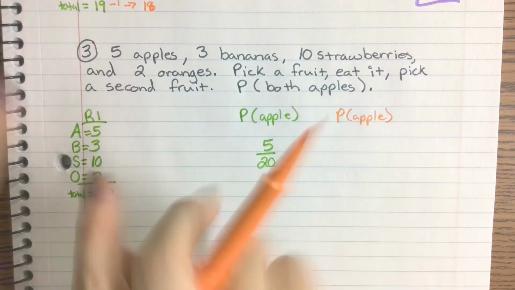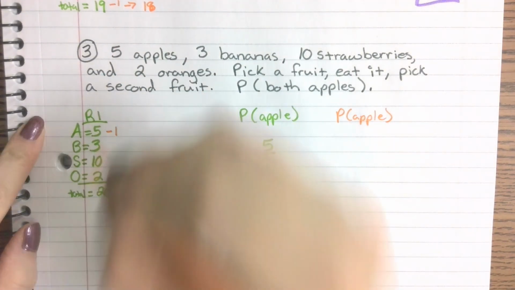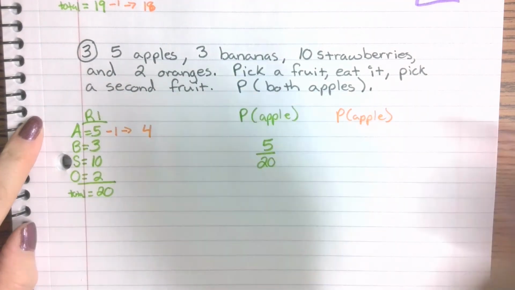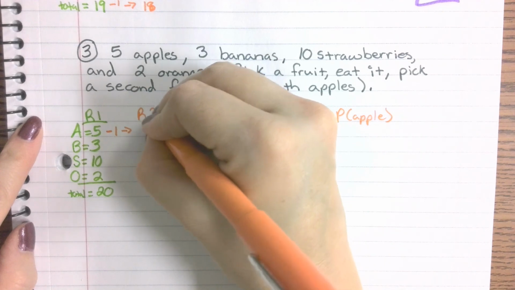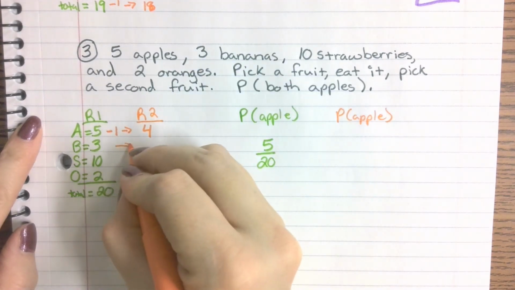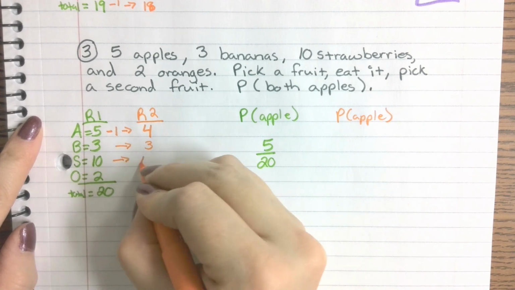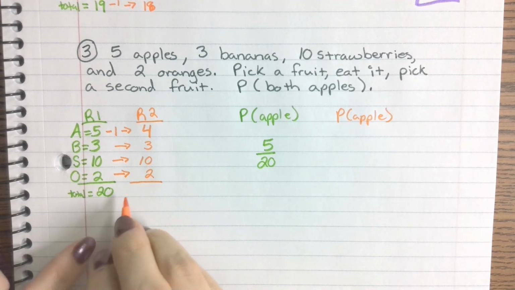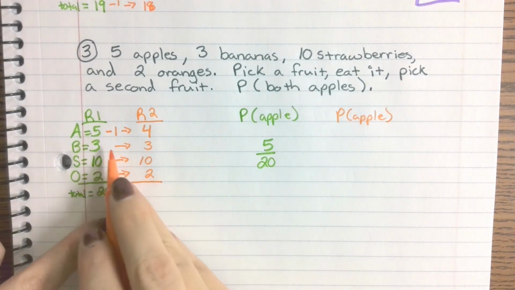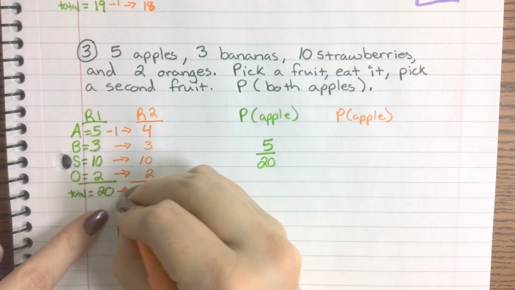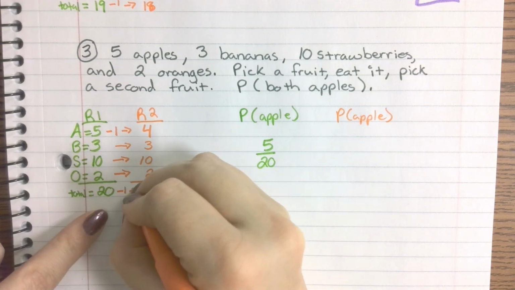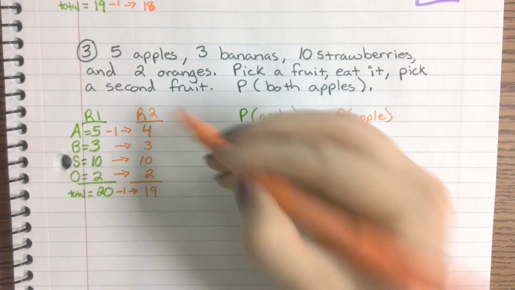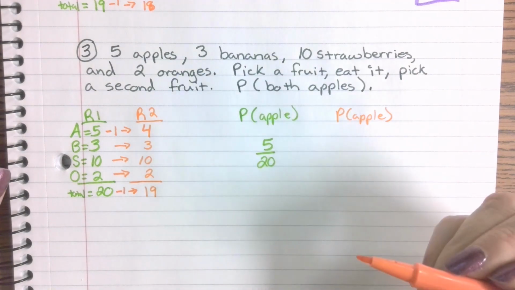Okay, so I grab an apple. I eat the apple, so I'm taking one away. And that means I now have 4 apples remaining in my second round of fruit. I still have 3 bananas, 10 strawberries, and 2 oranges. My total has changed though. Because I took an apple away, and an apple is part of the fruit, the total is also going to decrease by 1. That's 19. When in doubt, add these up. You're going to get 19.